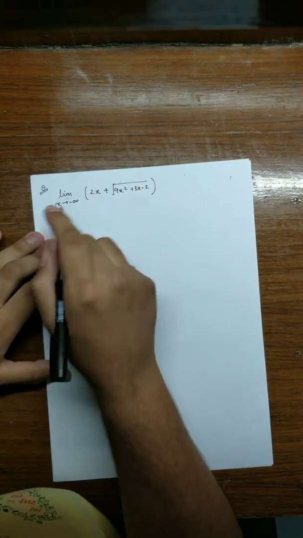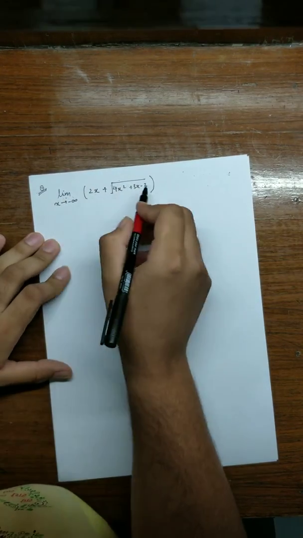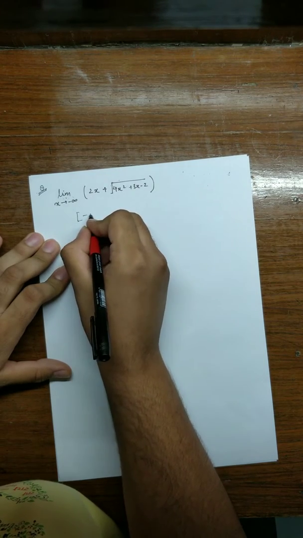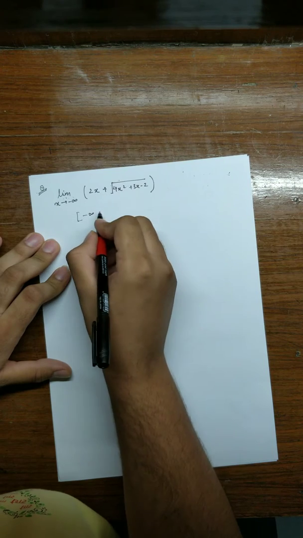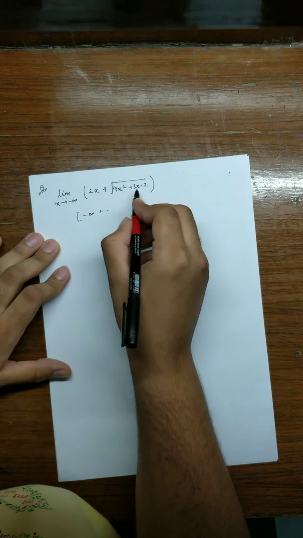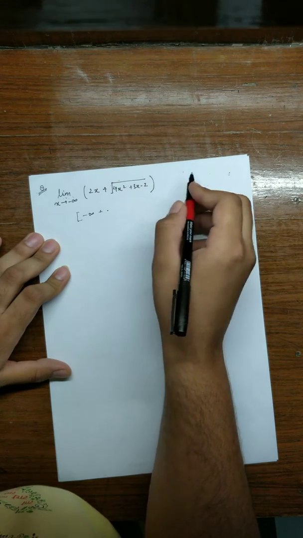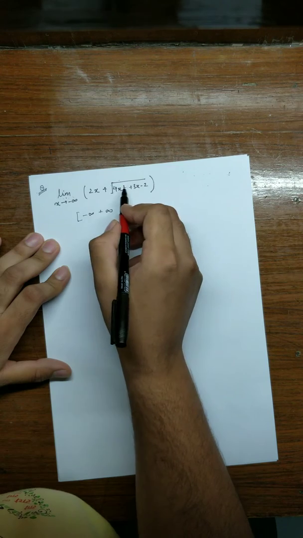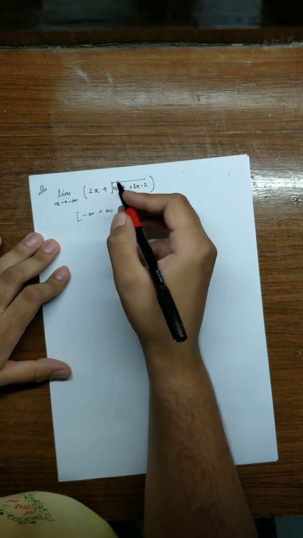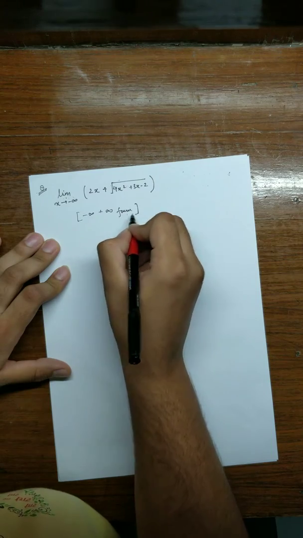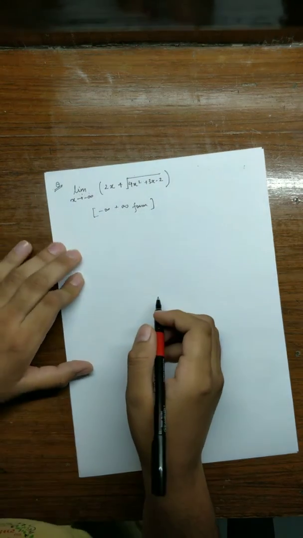When we actually plug in minus infinity to see what it goes to, we see that it is something like 2 times minus infinity plus the square root of 4 times infinity square minus 3 infinity minus 2, which is positive infinity, since the square root outputs positive values only. So this is of the infinity minus infinity form.